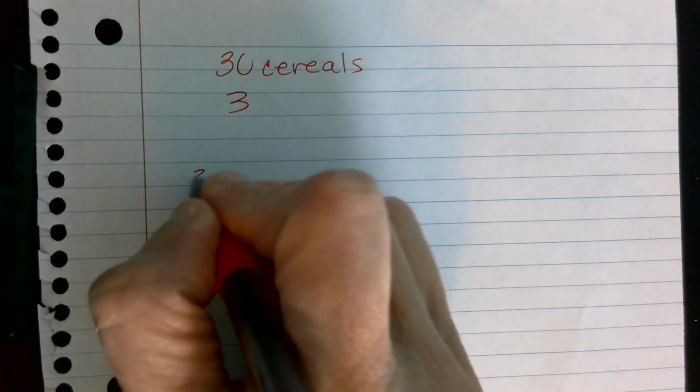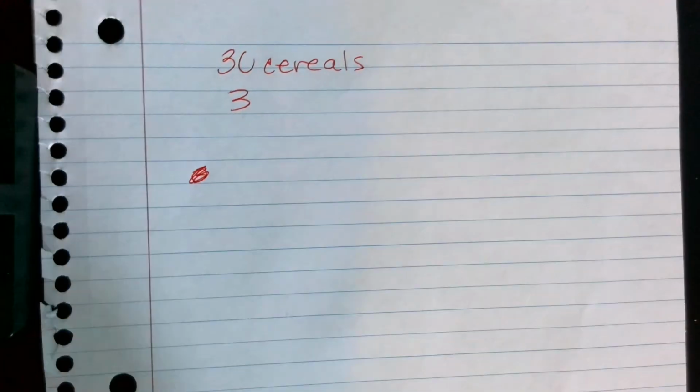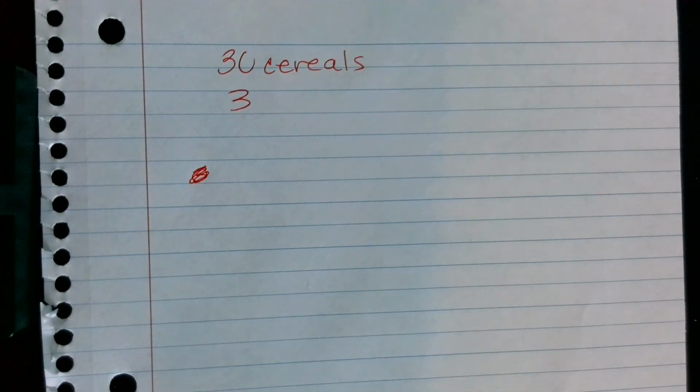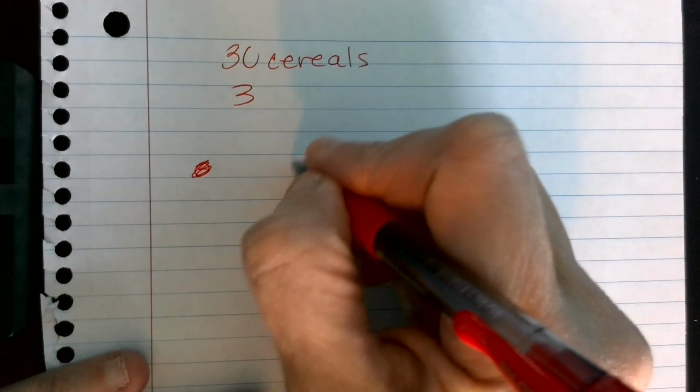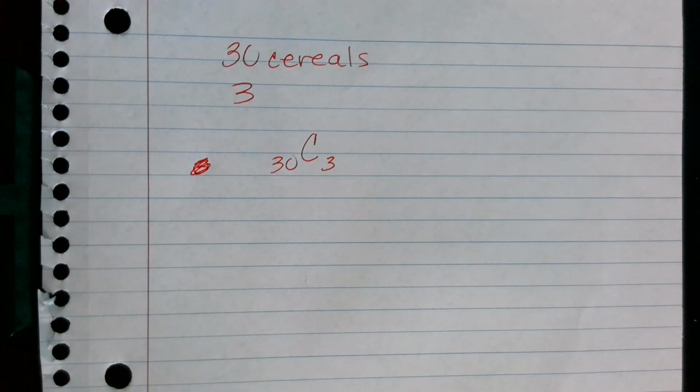How many different ways can you get 30? How many different things? And it's not going to matter the order of them. So I can have Cocoa Puffs and Sugared Rice Krispies, or whatever they're called, and Trix, which is the same as if I said Trix, Sugar Rice Krispies, and Cocoa Puffs. So the order does not matter. So that is a combination. So you got 30, and you're choosing 3.